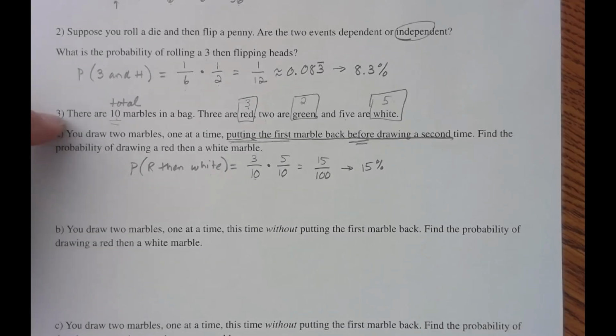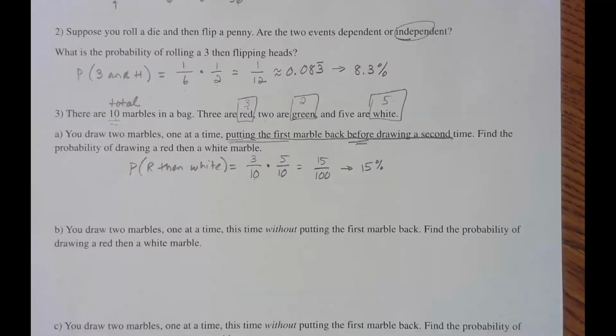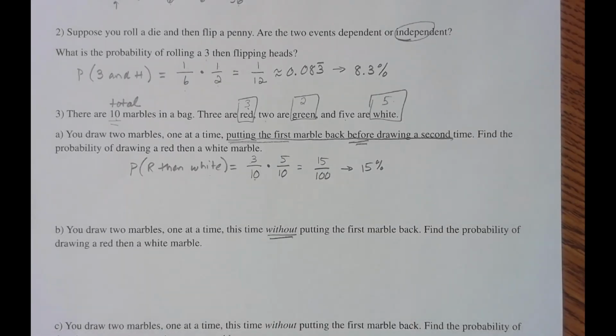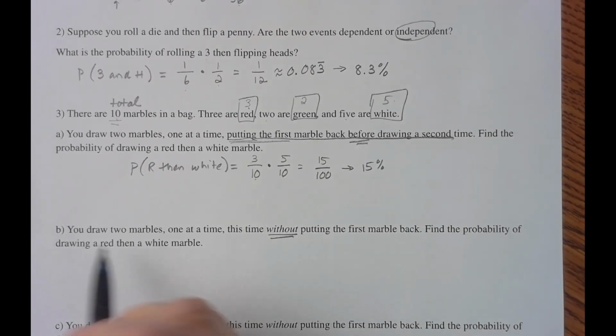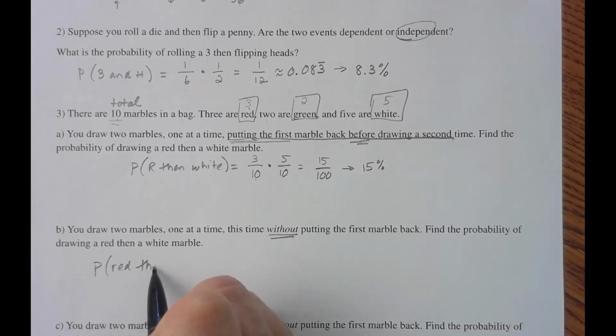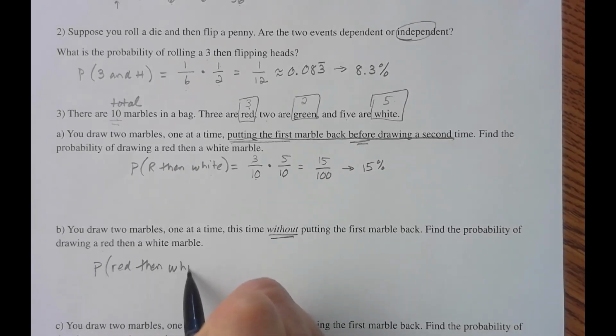Same bag, 10 marbles back in the bag. We're going to draw 2 marbles one at a time again, but this time we're not going to put the first marble back. So we're going to find the probability again of drawing a red, then a white. Probability of drawing a red, then a white marble.